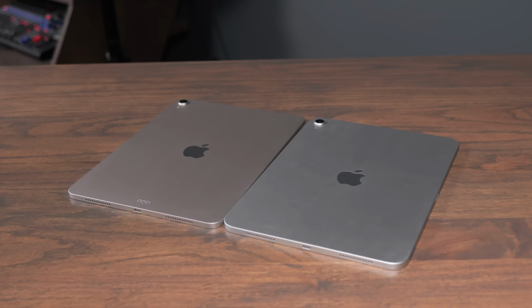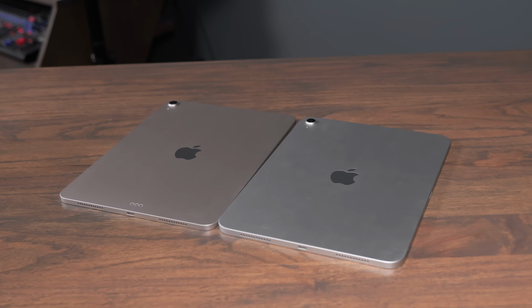USB-C ports. The M3 iPad Air has USB 3 up to 10 gigabits a second, and the A16 uses USB 2.0 up to 480 megabits a second, which is going to be slower for larger file transfers, or if you're working off an external SSD of some sort, that's where the M3 is going to be a better option for you. Let's talk display quality.